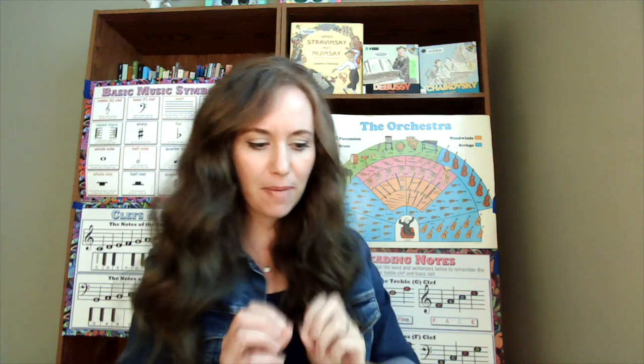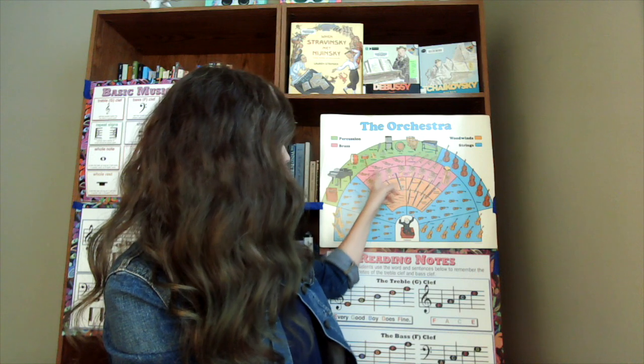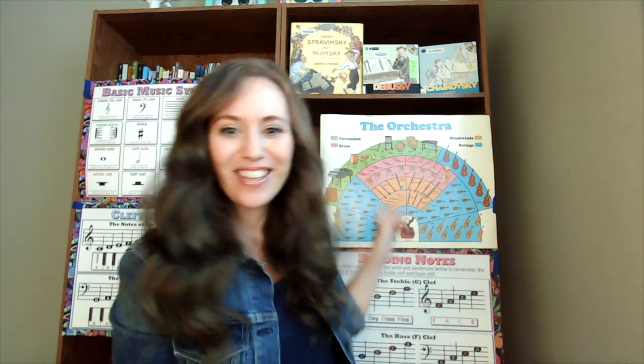All right, our next section is the brass section. The brass section is a group of instruments that produce loud, sustained sounds by air forced through the mouthpiece and through the tubing. So we've got tubas, trumpets, trombones, and I don't have one here with me, but those are the types of instruments in that section.